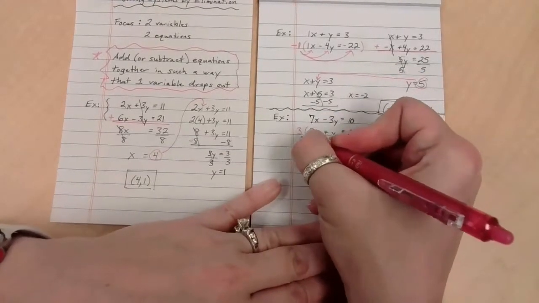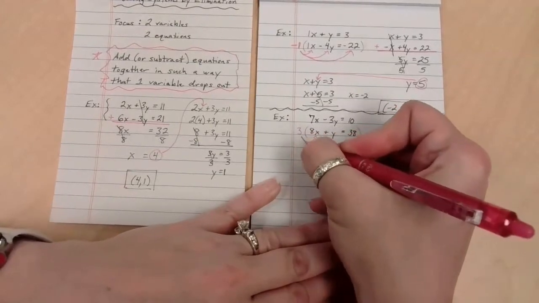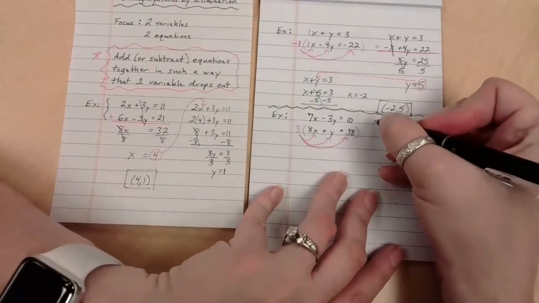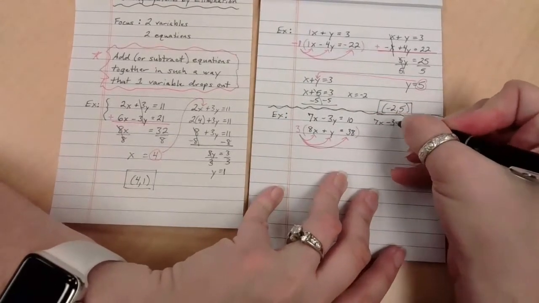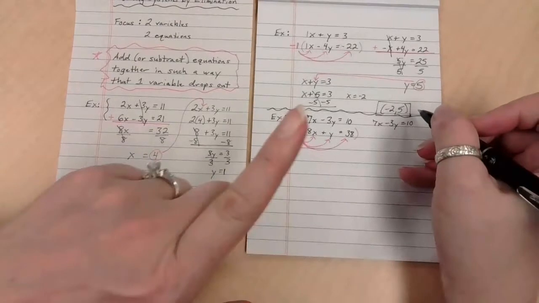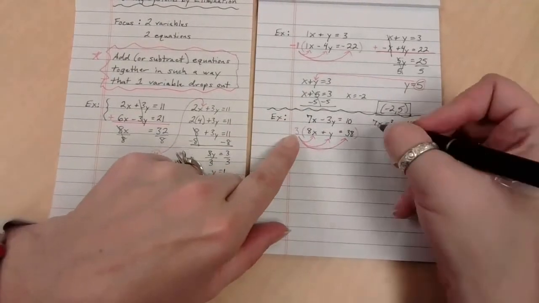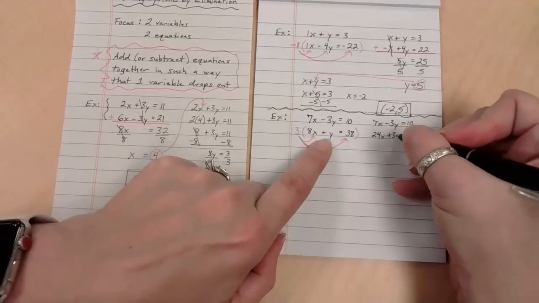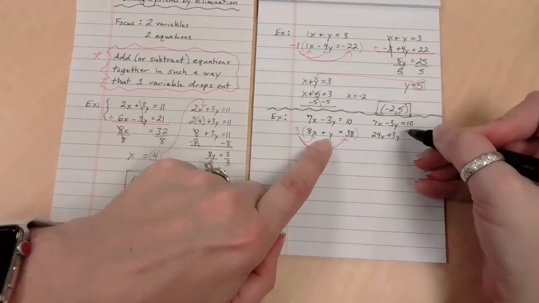So again, multiplying everything by 3. Multiply the first term by 3, multiply the second term by 3, and why not? Let's multiply the third term by 3, so that the first equation is still going to stay 7x minus 3y equals 10. But now check this out. 3 times 8, that's 24x. 3 times y, that's plus 3y. Happiness and joy. Look what's going to happen.